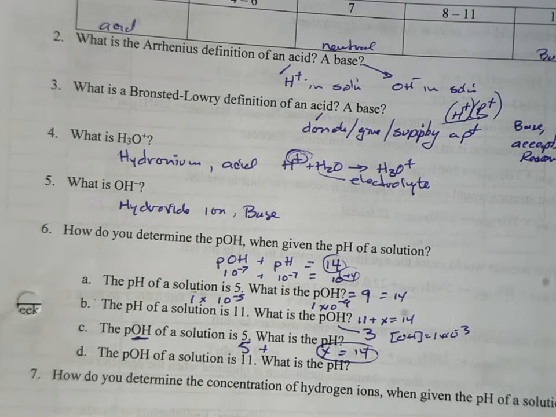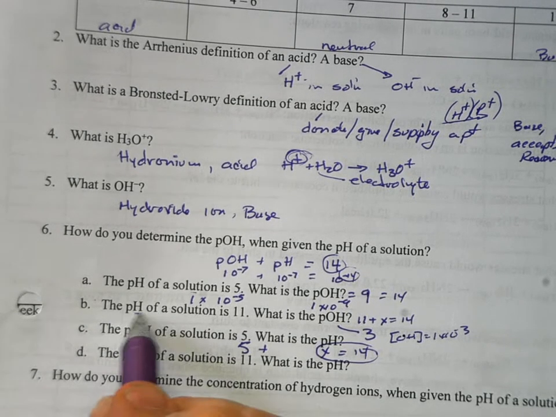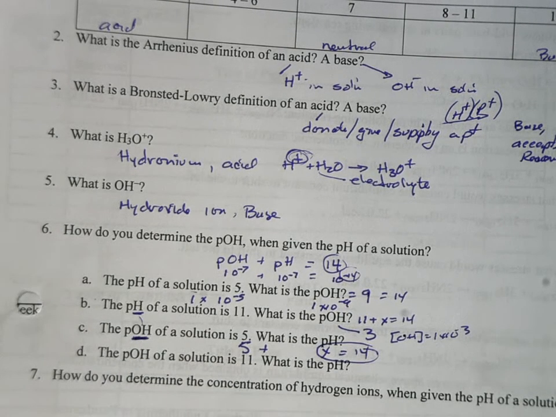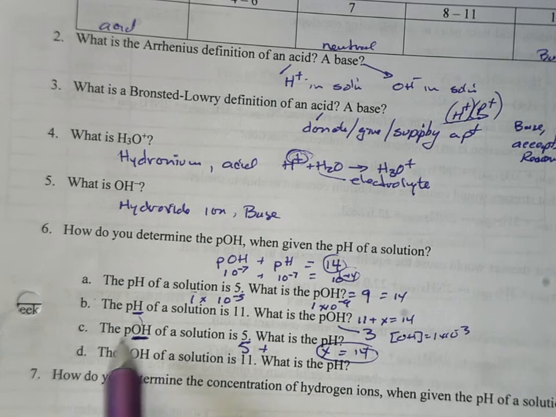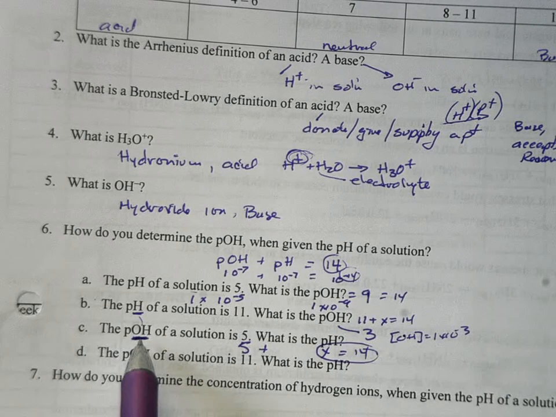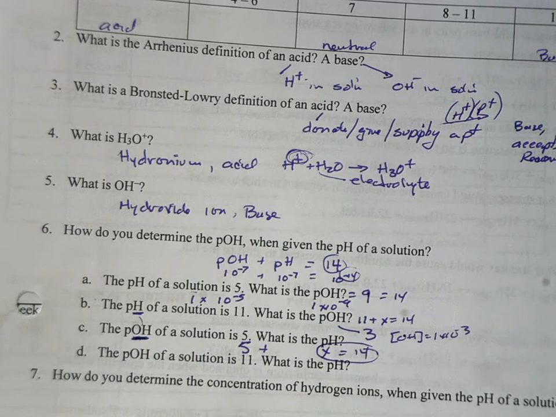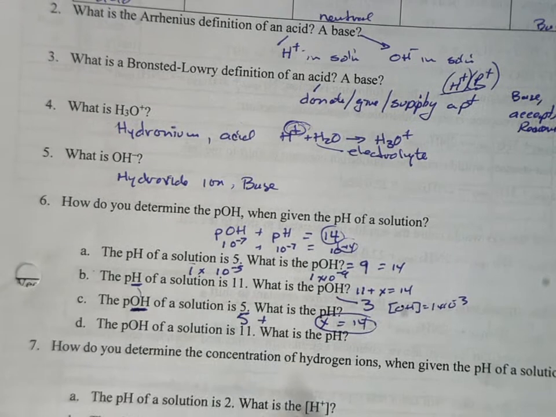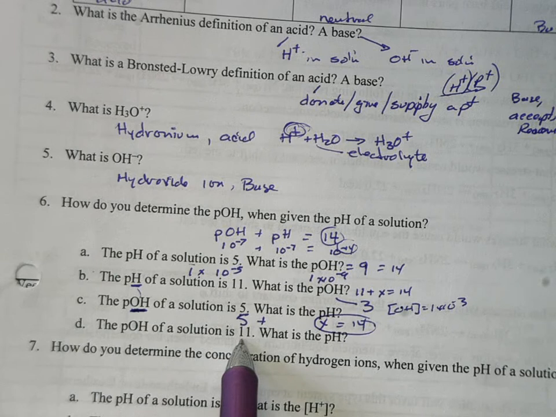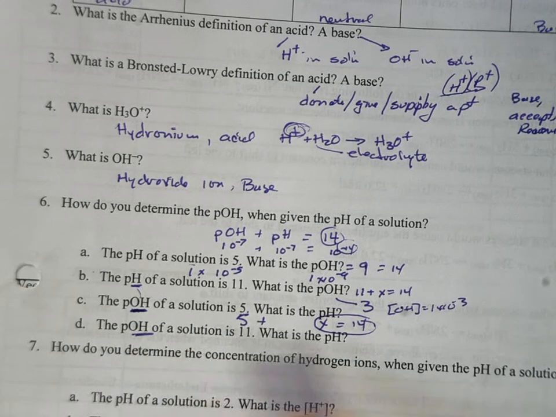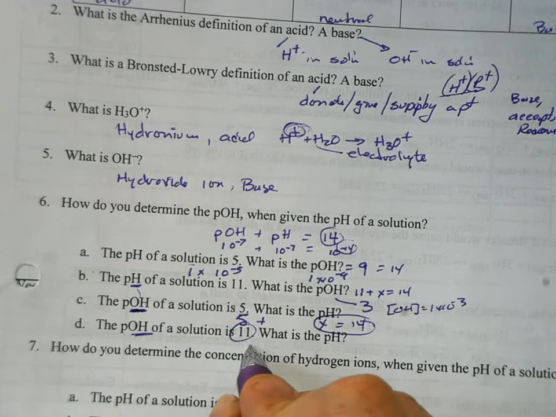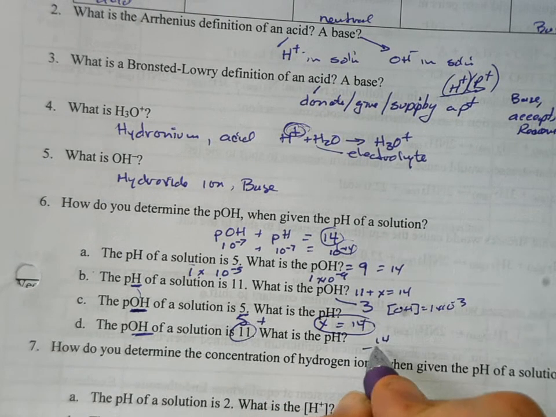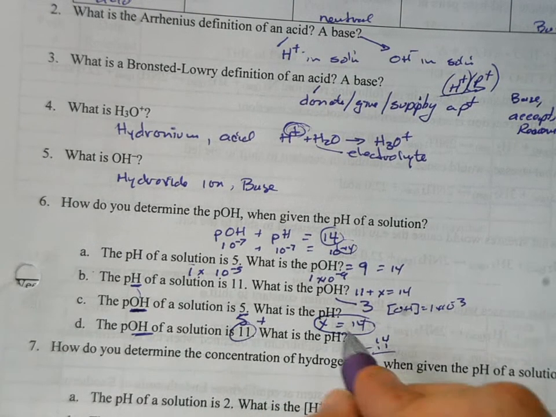Make sure when we ask you something like this, make sure you're paying attention to whether we're giving you hydrogen ion or hydroxide. Because it's real easy to give you this problem and they say, okay, you got a pOH of 5, what's the pH? It's real easy to get them mixed up. The pOH of a solution is 11. Okay, that's the hydroxide, so we need to subtract this number from 14. And let's see, 14 minus 11, pH is 3.